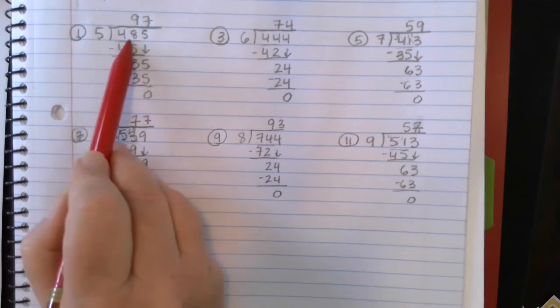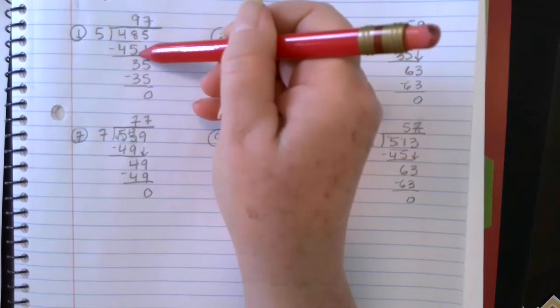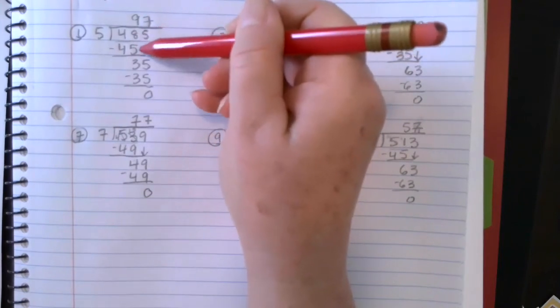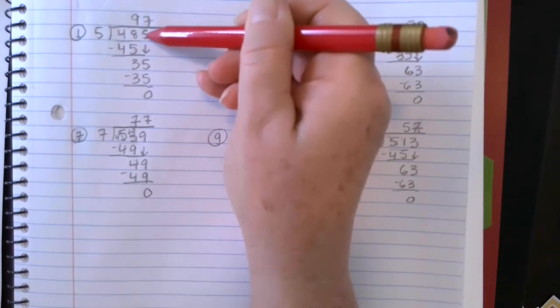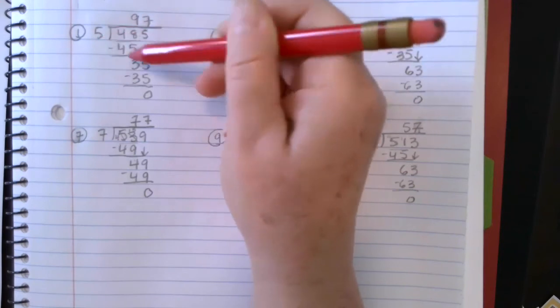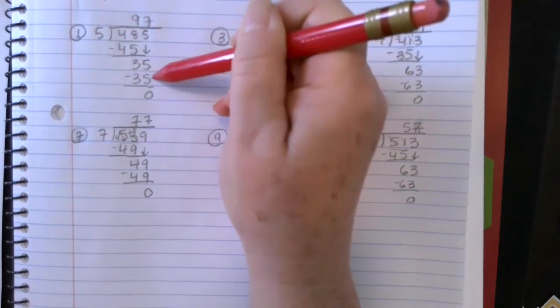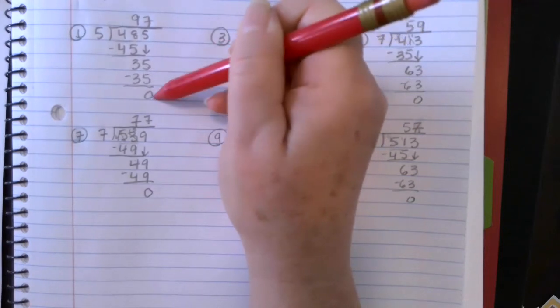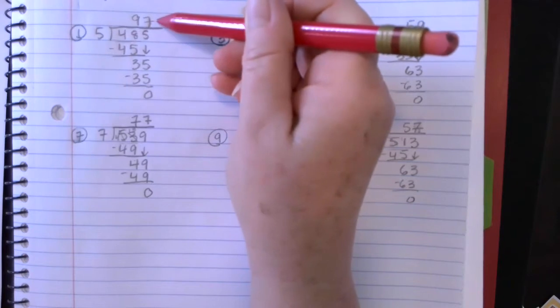So 5 goes into 48 9 times. 9 times 5 is 45. 48 minus 45 was 3. Bring down your ones. So now you have 35 ones. 5 goes into 35 7 times. 7 times 5 is 35. 35 minus 35 is 0. So 5 into 485, the answer should have been 97.